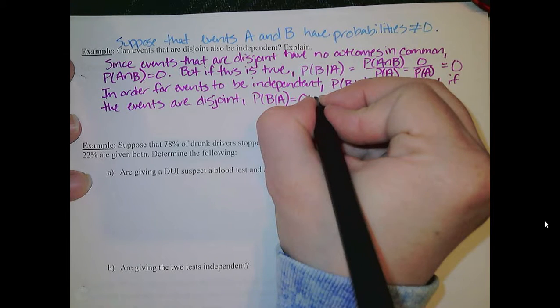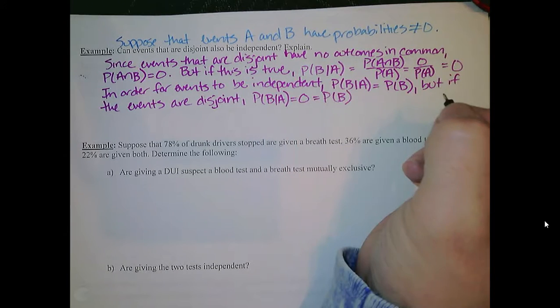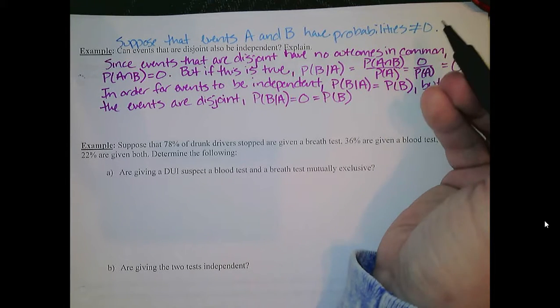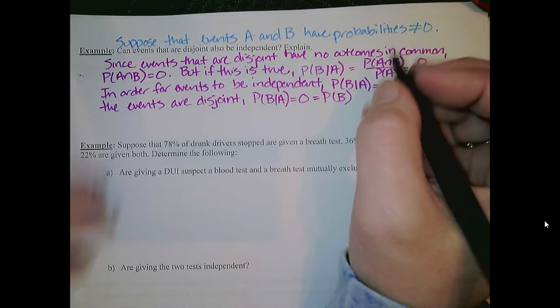And if they're independent, that would be the probability of B. But this would be a contradiction, because we specifically said that B has outcomes. A contradiction.